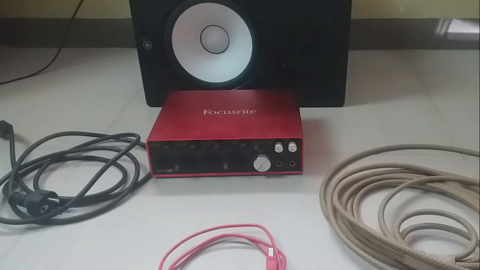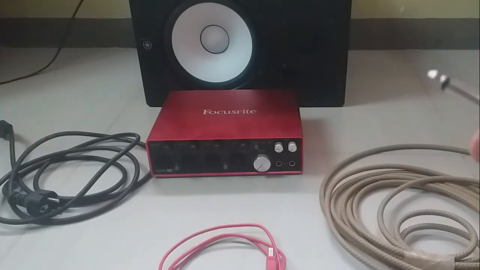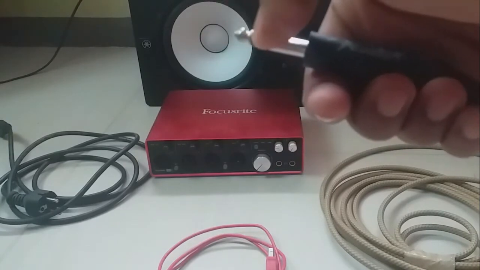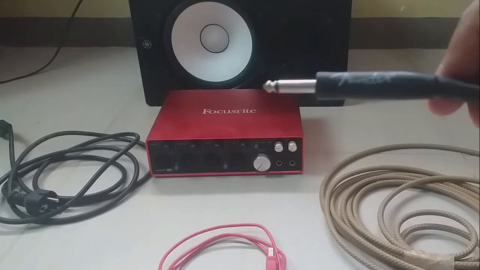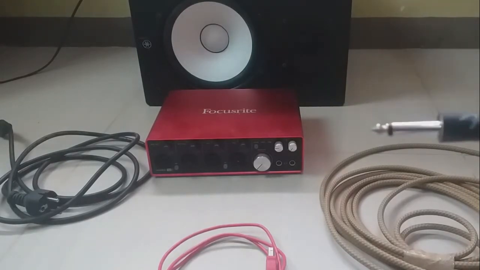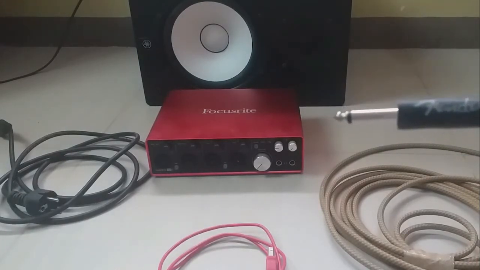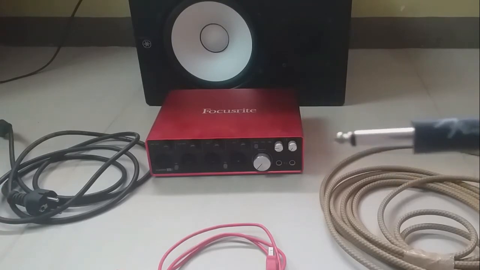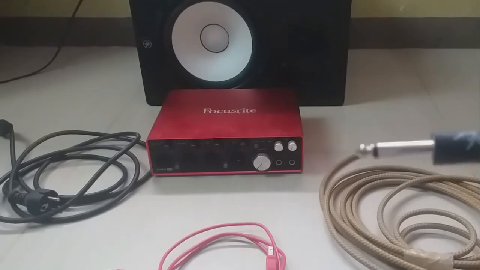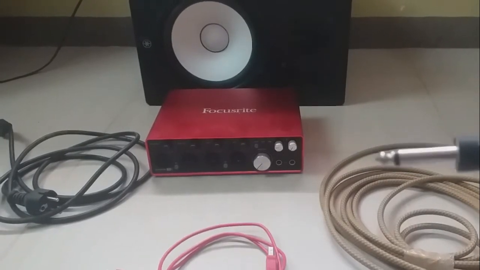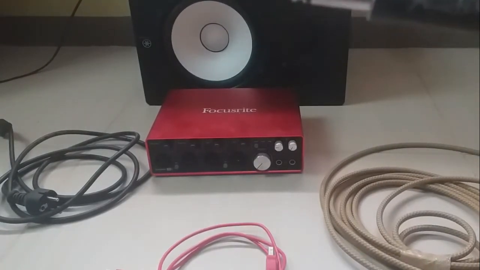So I'm gonna use this unbalanced one. I'm gonna use this mono type of cable that has one ring, but I advise you to use a balanced cable. That's the one that has a double ring on it, and the reason for using a balanced cable is so that you don't get unnecessary humming noise on your speaker. The balanced cable helps to cut down that electronic noise, you know, the hum you get from your speaker. So it's advisable to use a balanced audio cable.